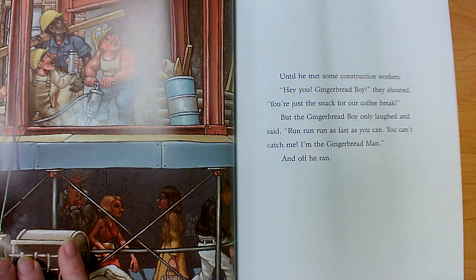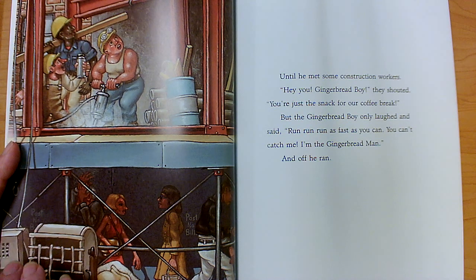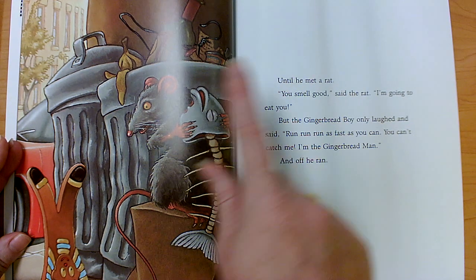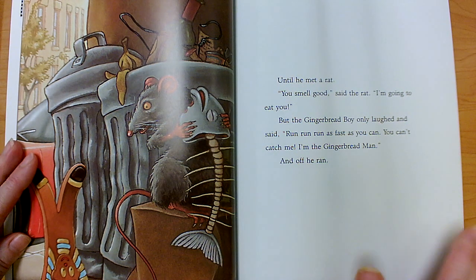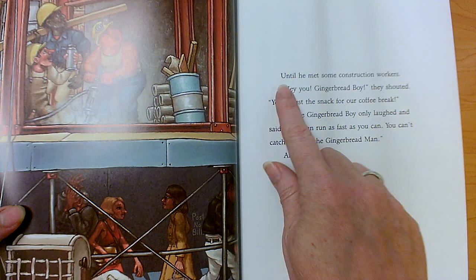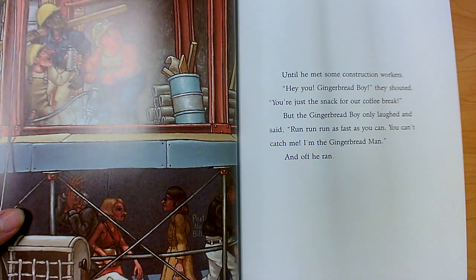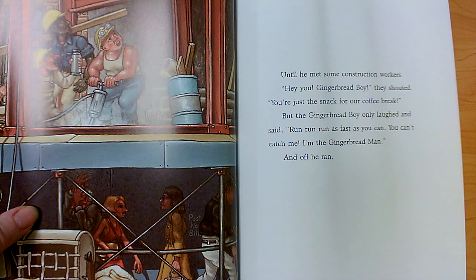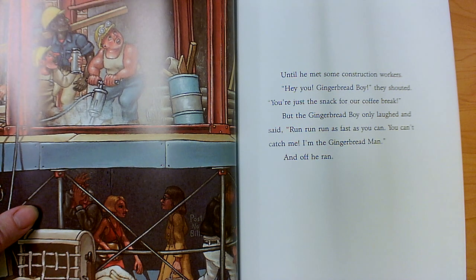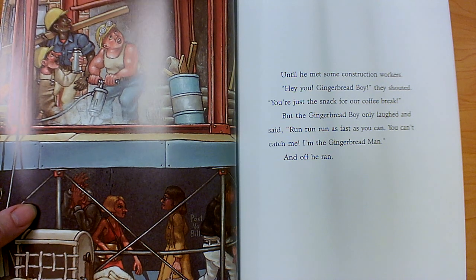Until he met some construction workers. Hey, that's how the other one started. Until he met the rat. This one begins, until he met some construction workers. Maybe that's part of a pattern. "Hey, you, gingerbread boy," they shouted. "You're just the snack for our coffee break."